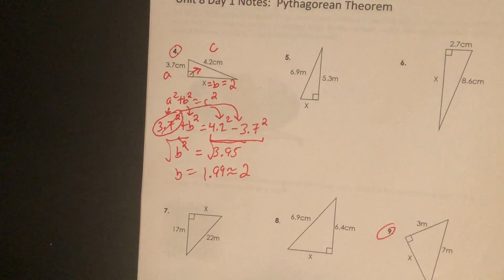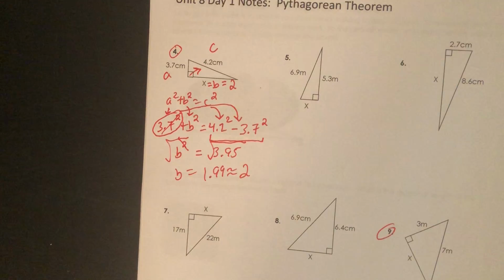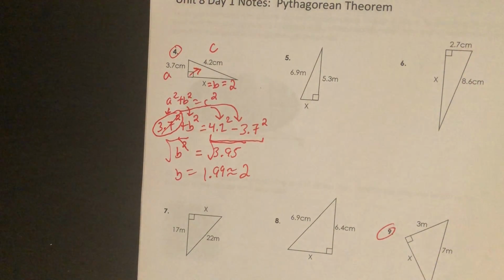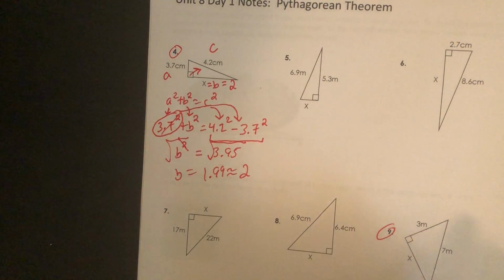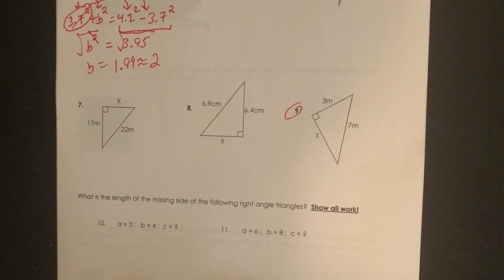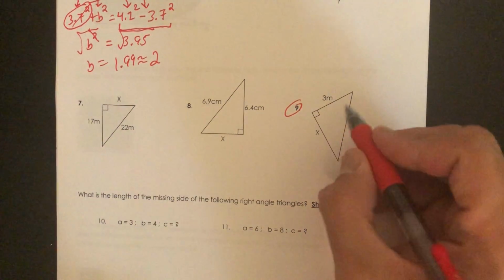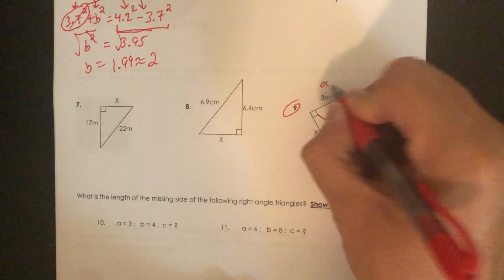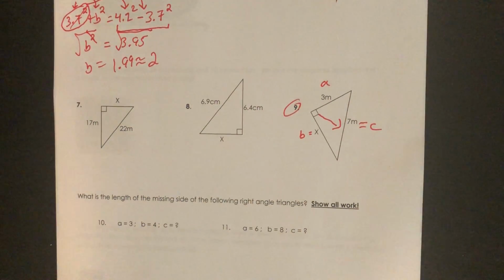Because remember, when you're solving equations, you want the letter or the variable to be by itself before you start making any further changes, okay? So let's move on to number 9. First thing is determine where your letter C is at. Across from the 90-degree angle is your letter C. The other two sides are A and B.